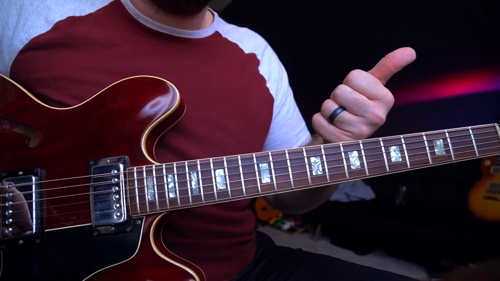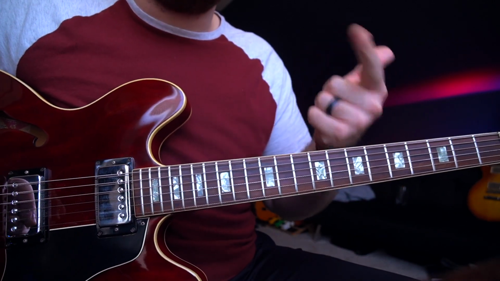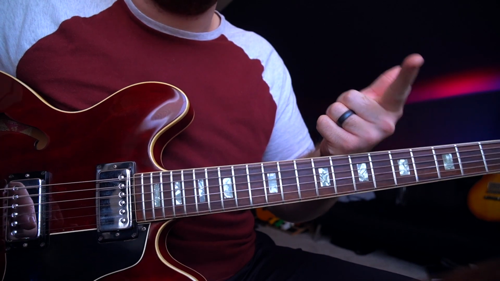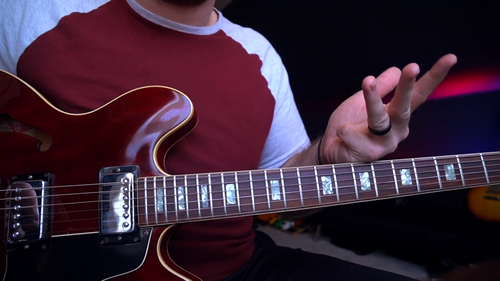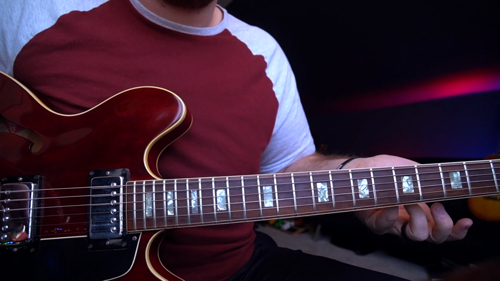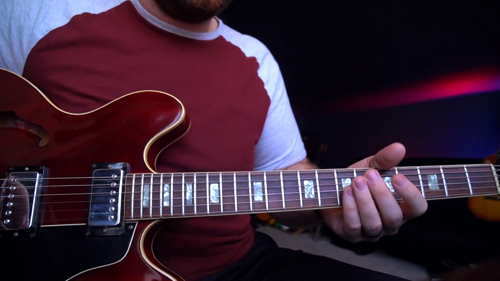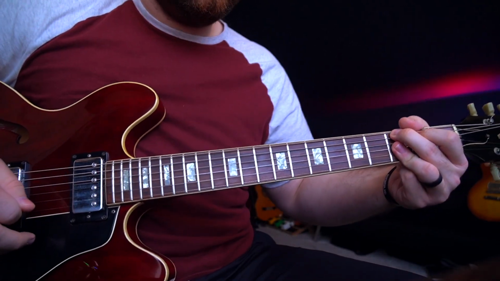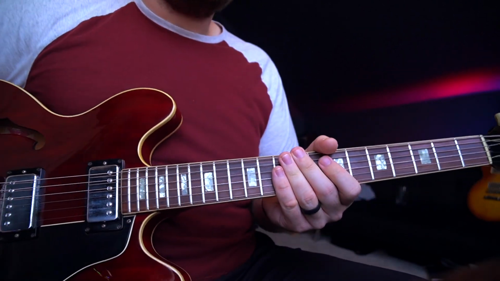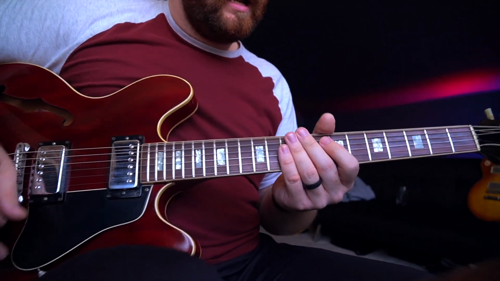We have the G, which is the 5 in C9. We have the B flat, which is the flat 7 in C9. We have the C, which is the 1, and the D, which is the 9. And all we have extra is the F. But it works. Let me show you how to play that. G minor pentatonic over a C9.